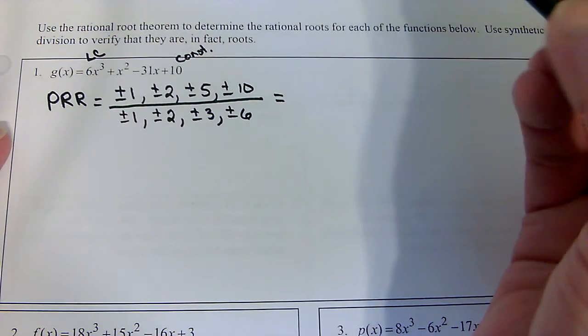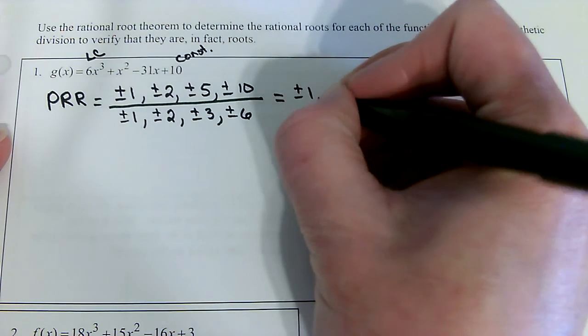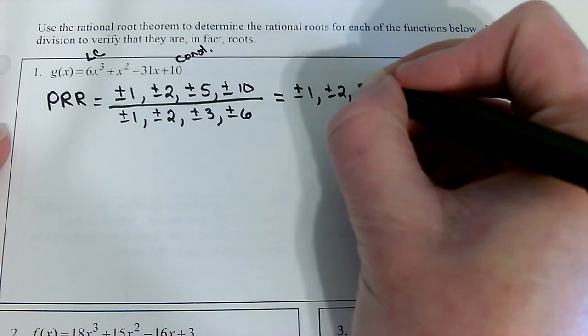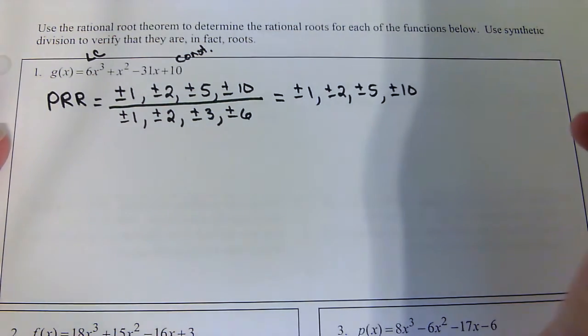So let's list out all the possible rational roots. 1 divided by 1, 2 divided by 1, 5 divided by 1, and 10 divided by 1.